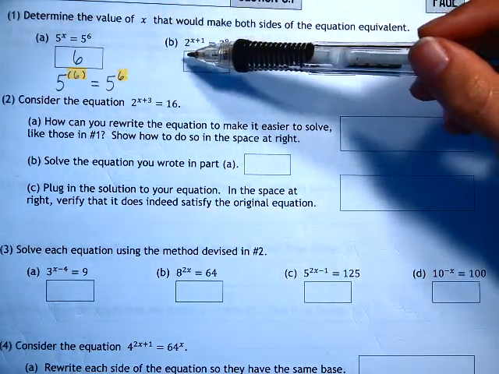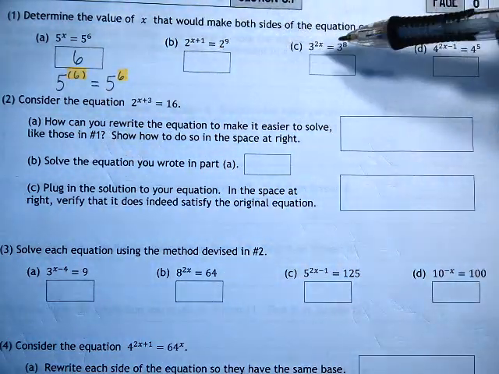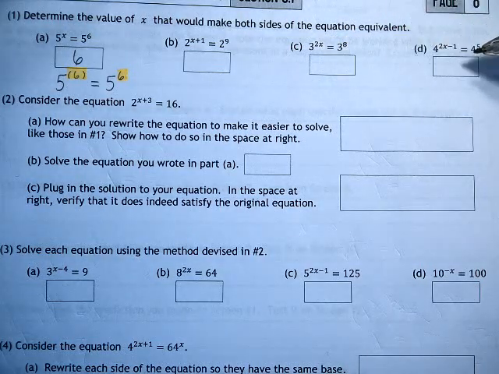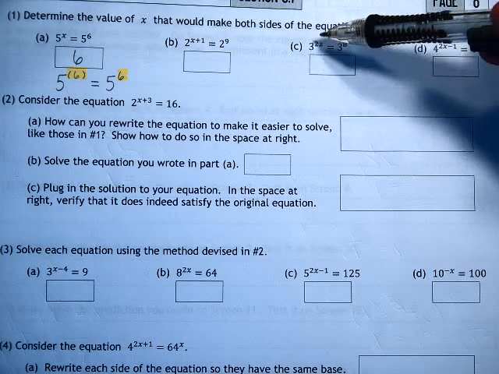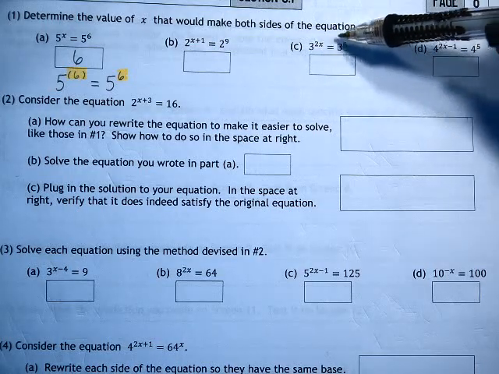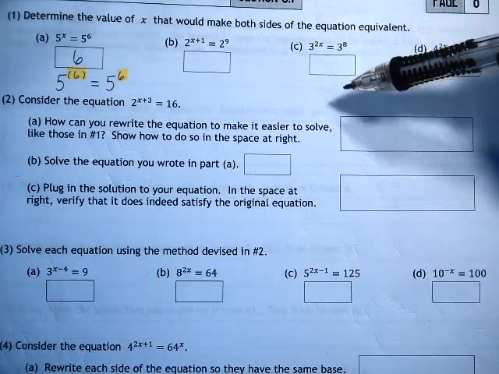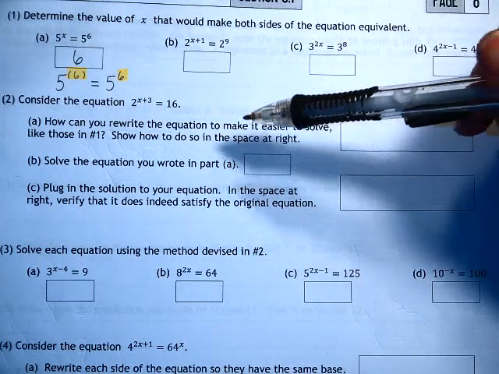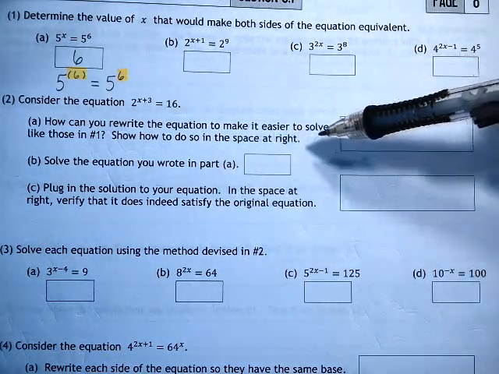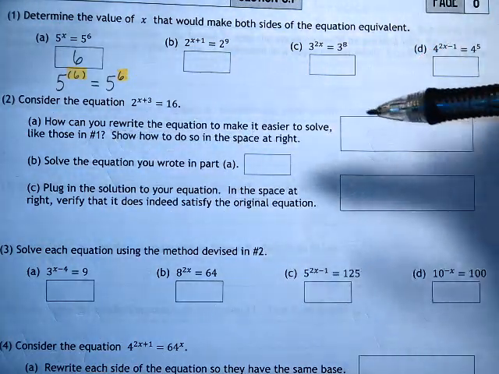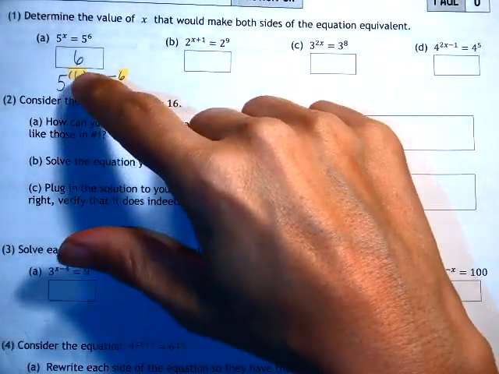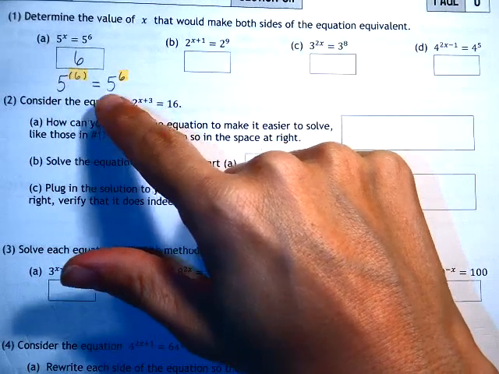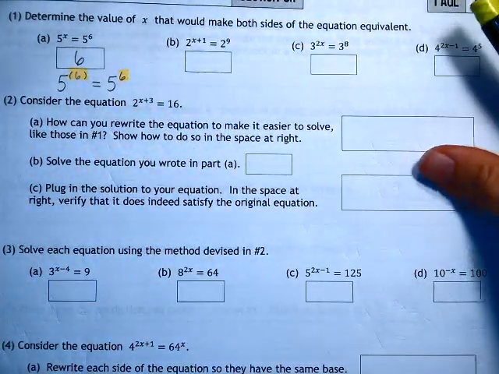In letter B, you had a base of 2, base of 2. Letter C, base of 3, base of 3. Letter D, base of 4, base of 4. I mean, most of us probably didn't even notice the bases because we were so focused on the exponent, knowing that that was the part we had to think about. So in question letter A, it says, how can you rewrite the equation to make it easier to solve, like those in number one? And I think we should acknowledge here that it was the fact that they had a common base on both sides that made each problem in number one so doable.